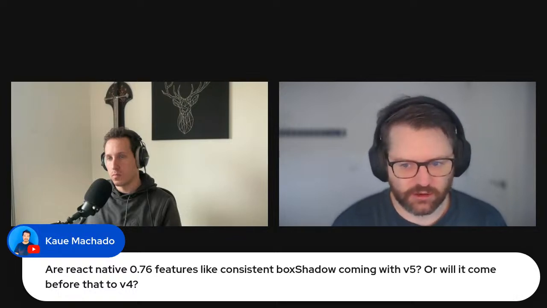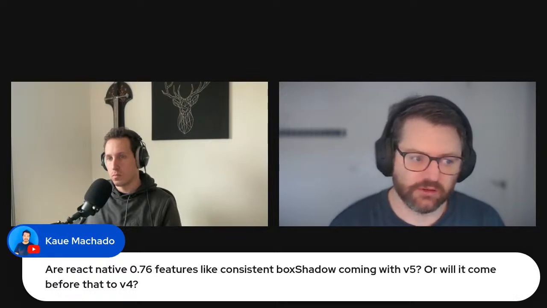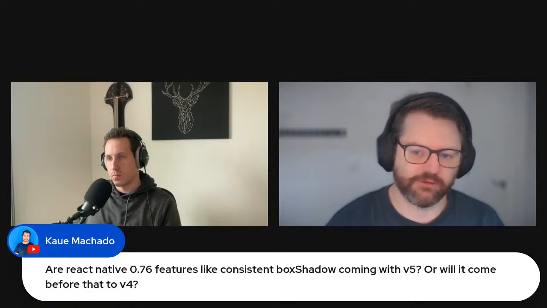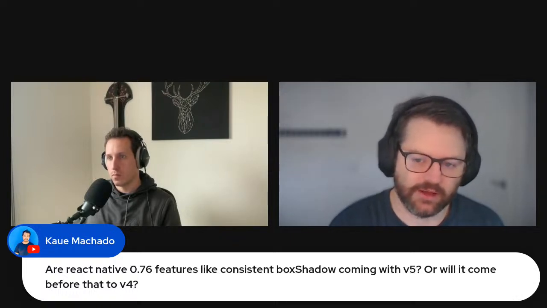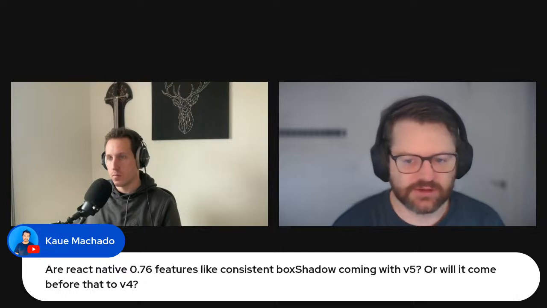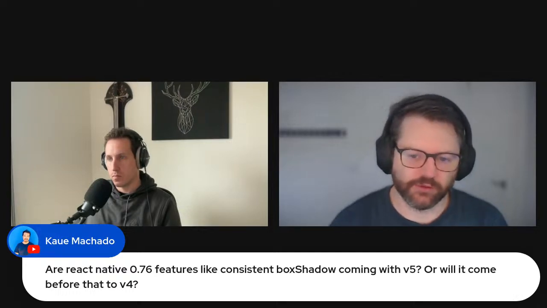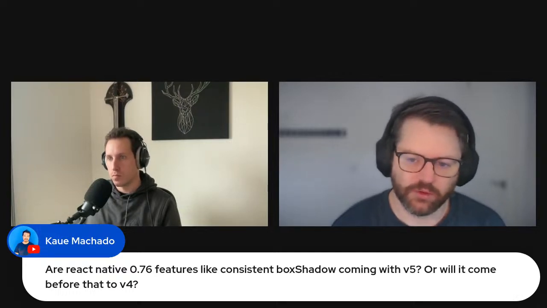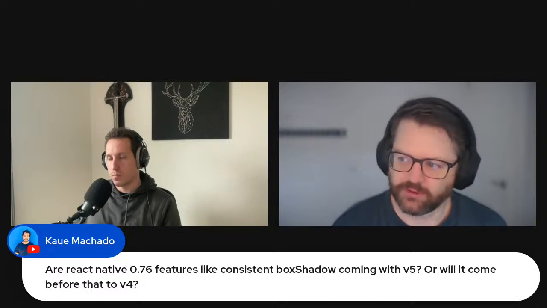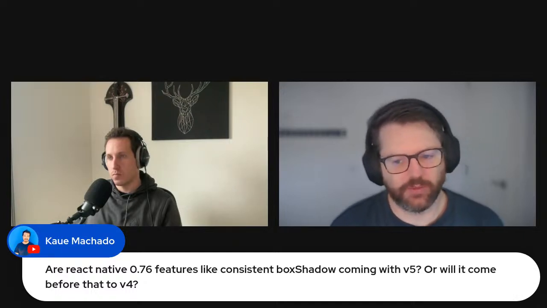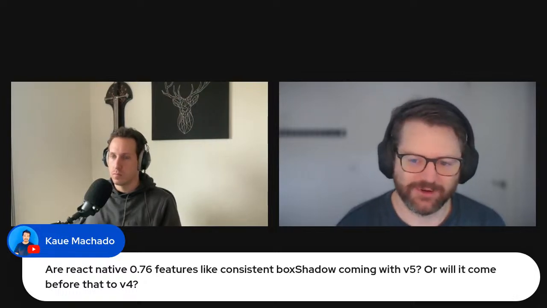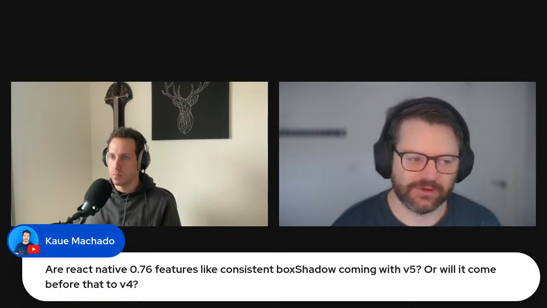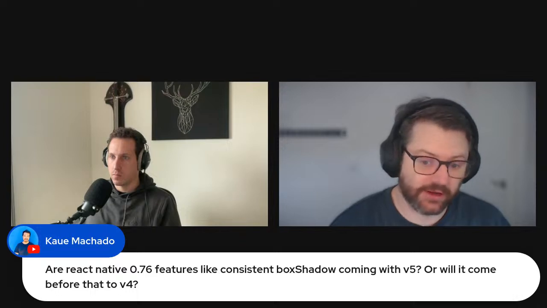So box shadow is not actually a new rule, it's part of filter, which is the new rule that's available in React Native 76. And filter isn't just box shadow, it's all the other filter properties that are available as well. We'd also like to support, it's currently experimental. I think we will just go out the door and put a flag in the docs that it is experimental on the React Native side.